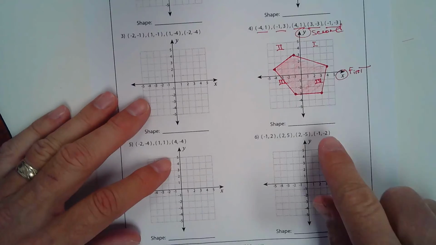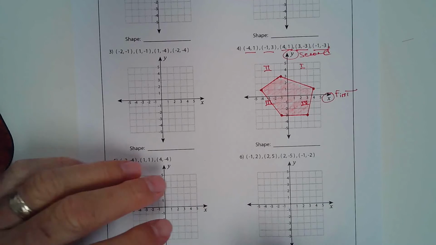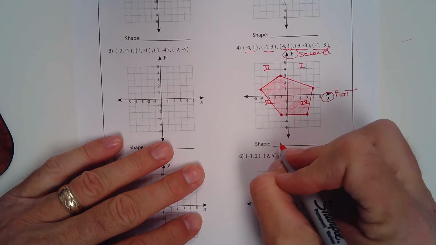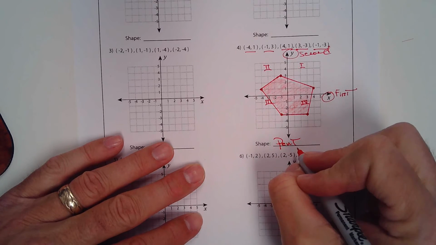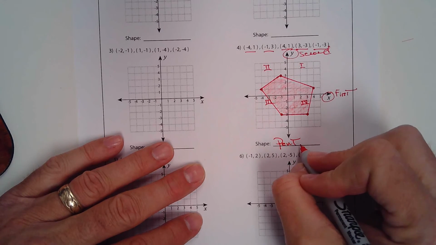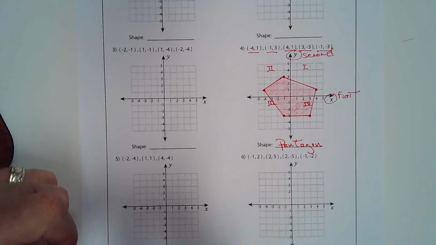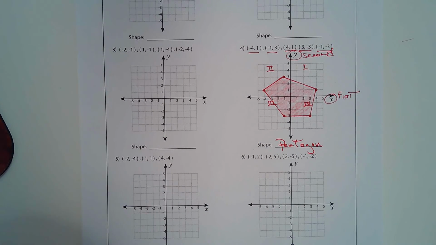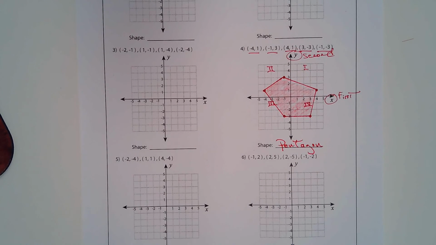What shape is this? Anybody know? 5-sided figure. It's called a pentagon. Let me add a little more tail there to my P. It's a pentagon. Okay. All right, there's your homework help. It shouldn't take you guys more than about 10 or 15 minutes to do this, and you're good to go. I will see you guys Monday.